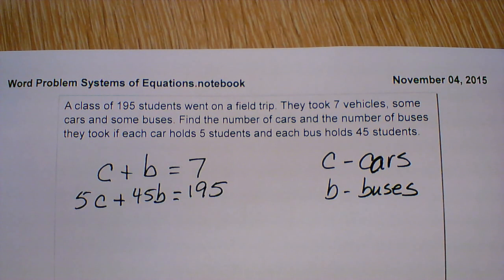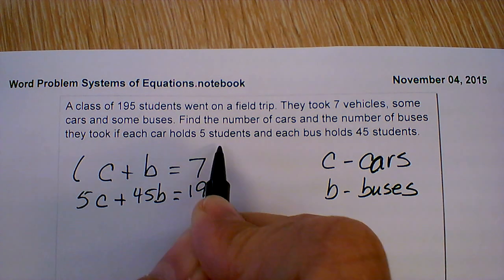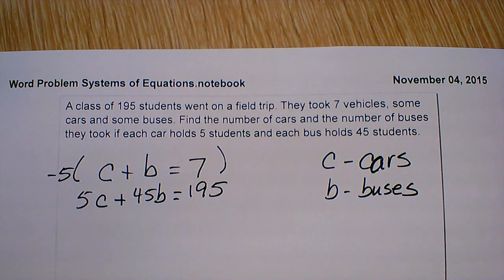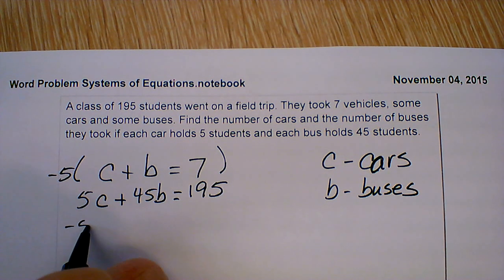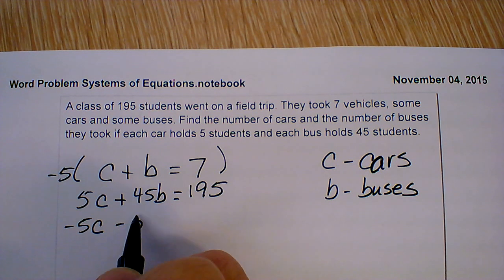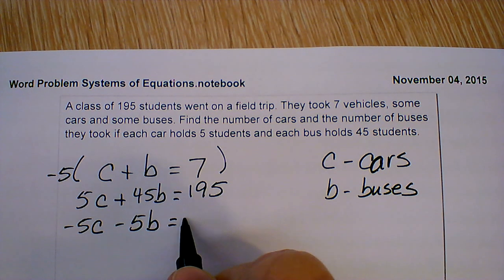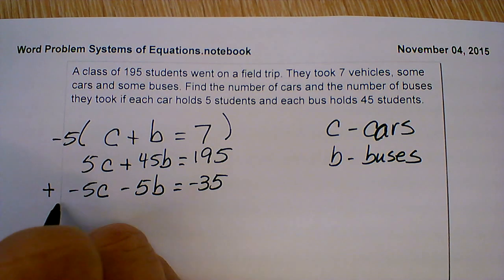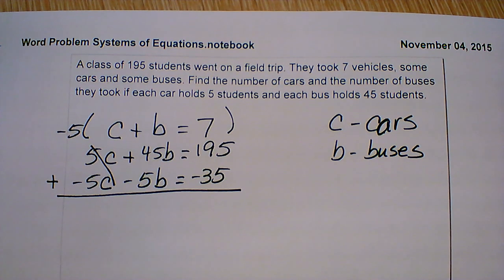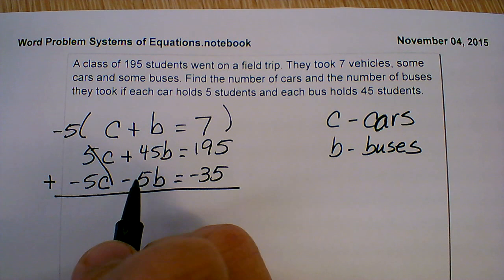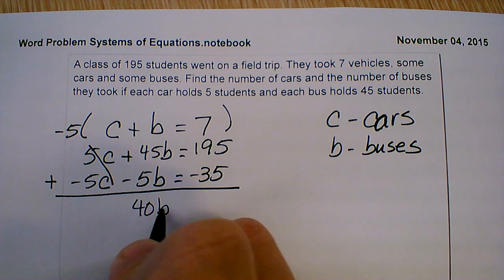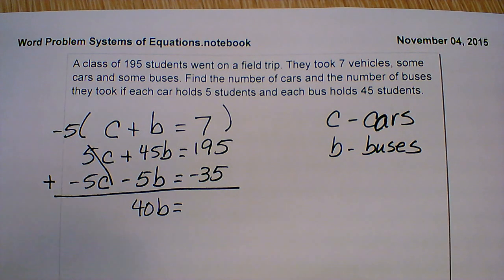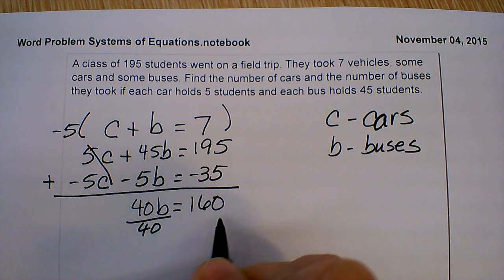I've decided that I am going to eliminate the cars, so I'm going to multiply the top equation by -5. So -5c minus 5b is equal to -35. Let's add these 2 equations. My c's add out to 0. 45b minus 5b is 40b. 195 minus 35 is 160. Divide both sides by 40.